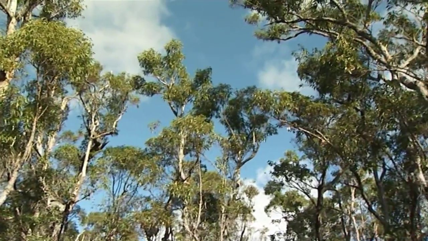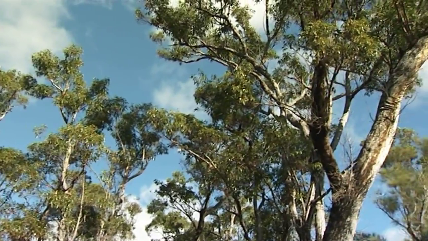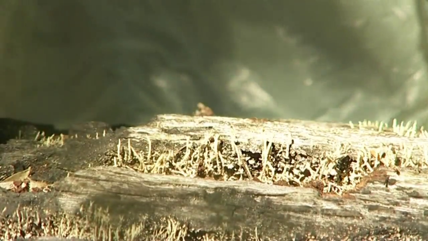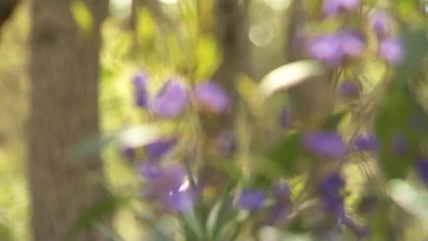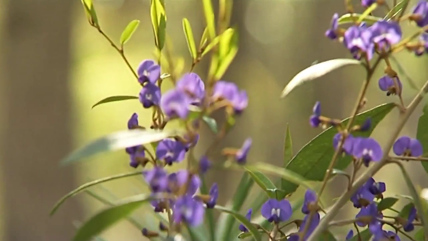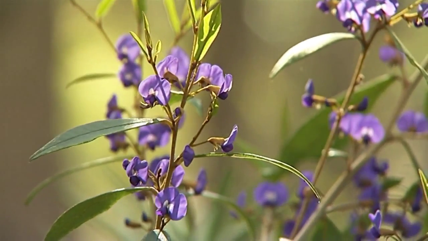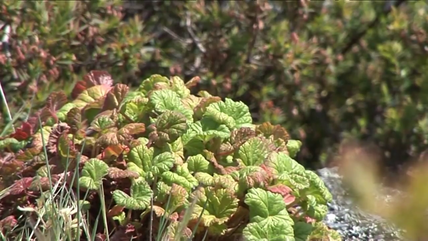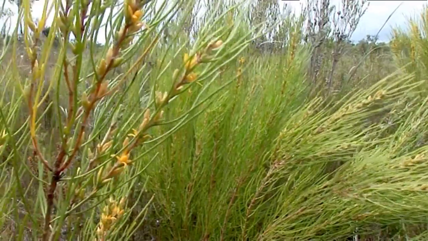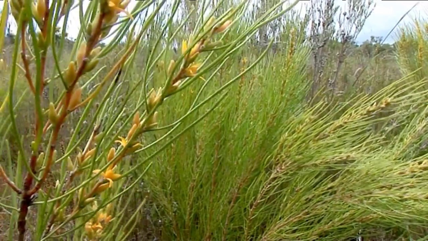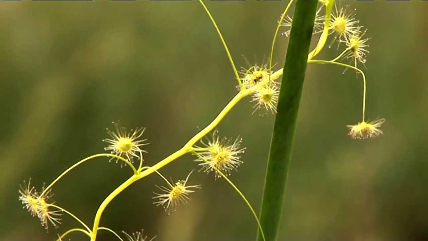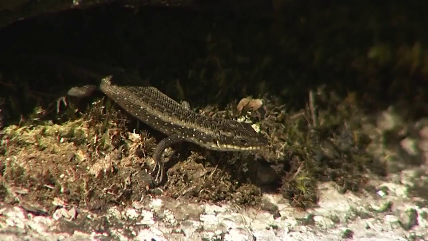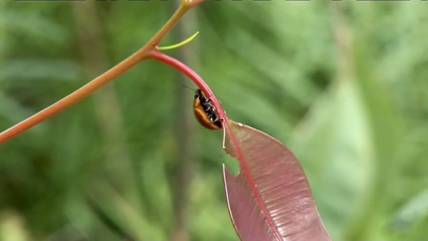And what is being sampled? From jarrah trees to the smallest mosses and lichens, plants are the most visible of life forms in the southwest forest. With over 6,000 species of plants, these landscapes represent a global biodiversity hotspot that is home to a rich population of vertebrates and invertebrates.